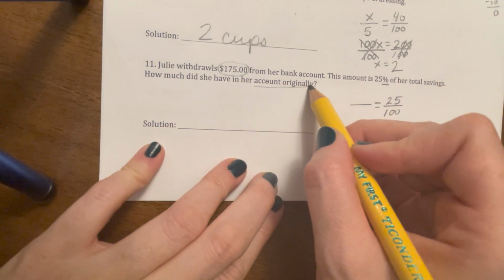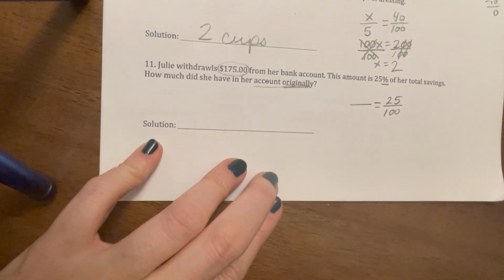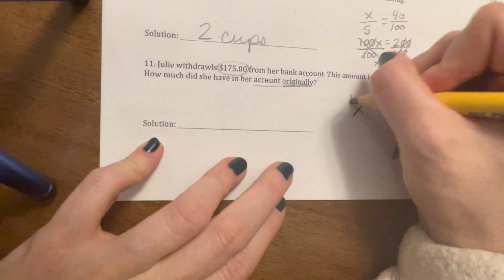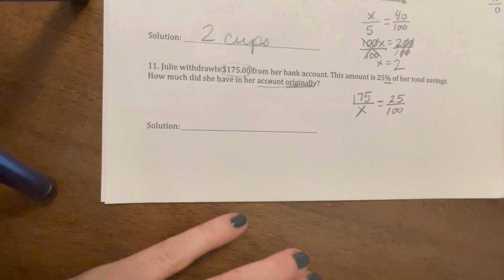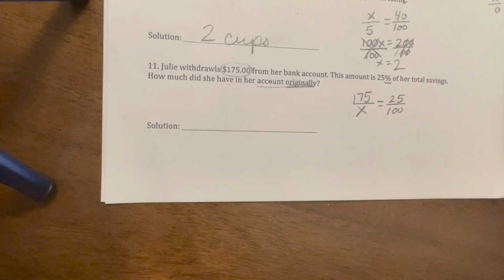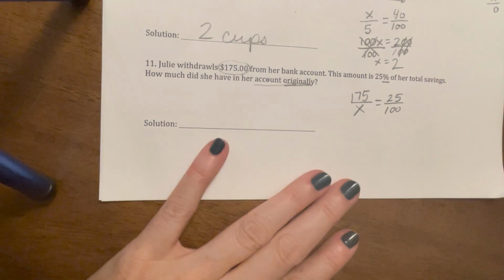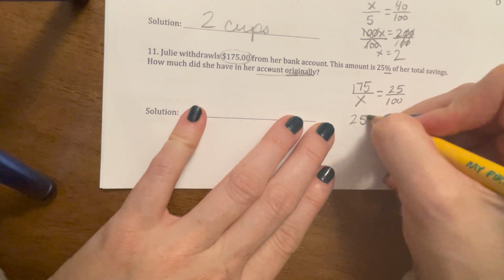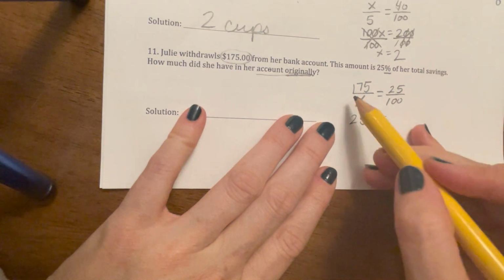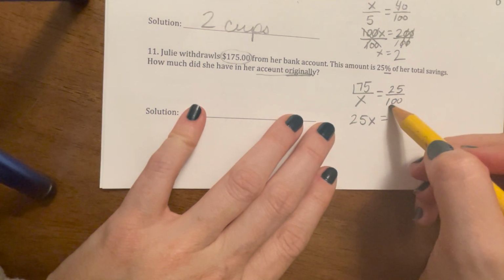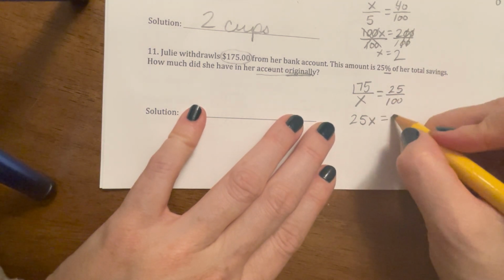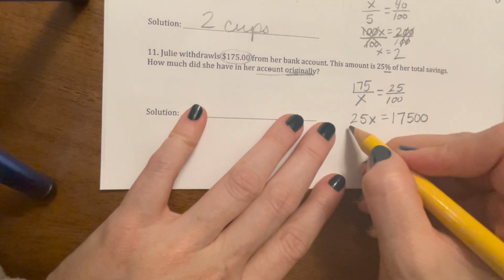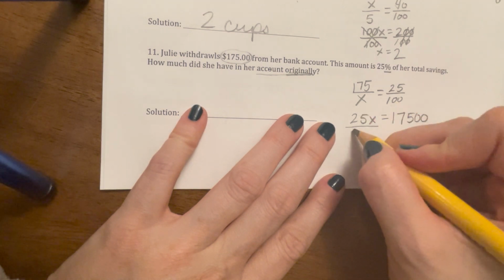What does her account have originally? So the original number would be our total. So we don't know our total, so that's where our X goes. So we end up with 175 over X. Again, now we have our proportion set up. Simply cross multiply and solve our proportion. So we have 25 times X, 25X, equals 175 times 100. Move our decimal to the right 2 times. We end up with 17,500.